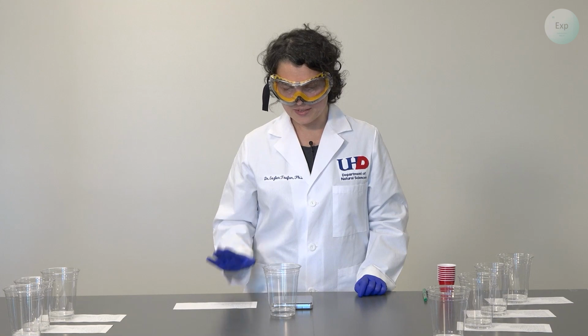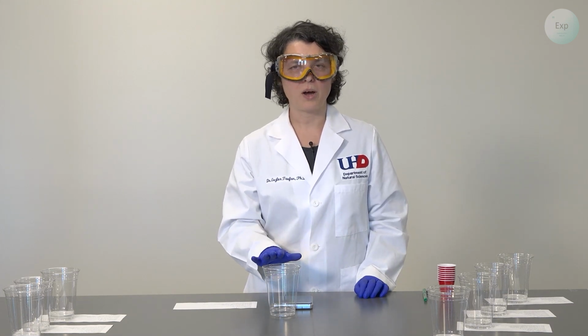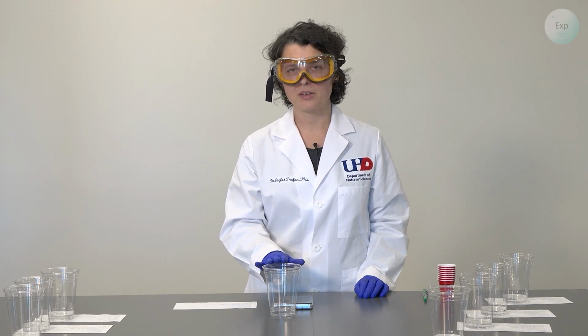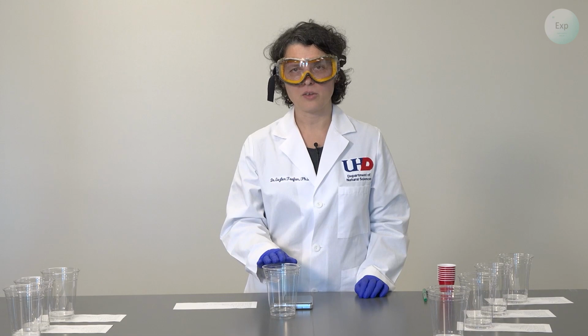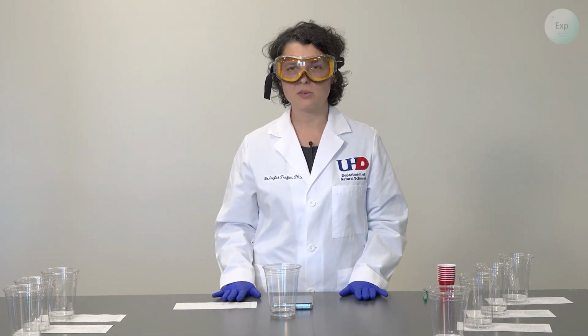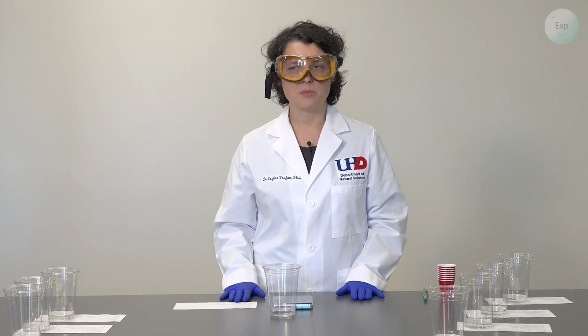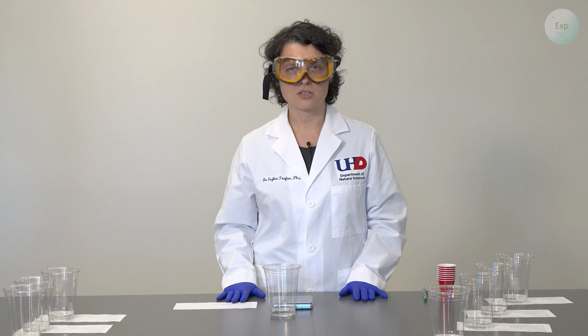The second piece is that your combined mass of the cup, your water and vinegar solution, and the tablet should ideally be more than your final measurement that includes the cup and the products. The difference between those two measurements is going to be the mass of the carbon dioxide that escaped through the reaction.